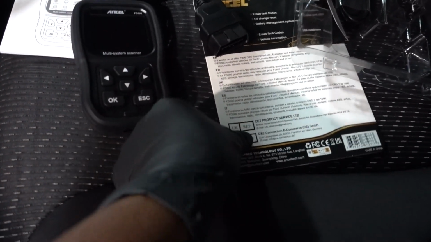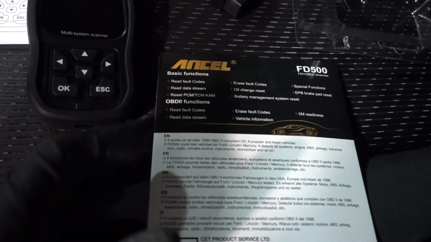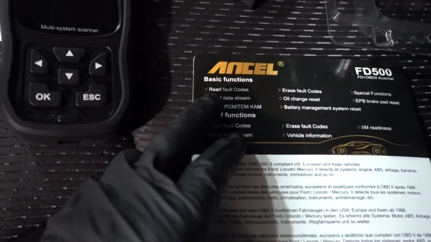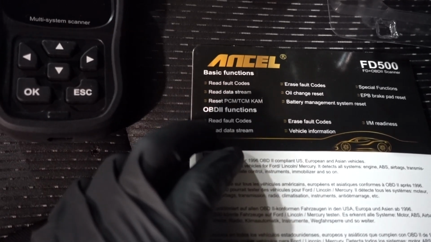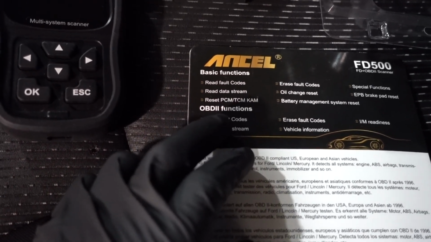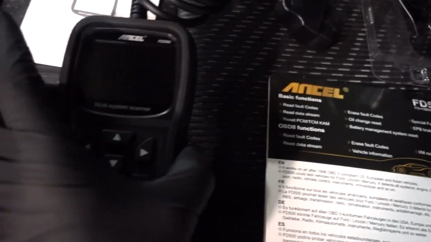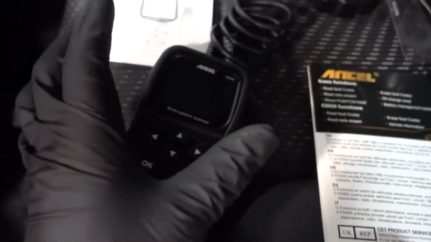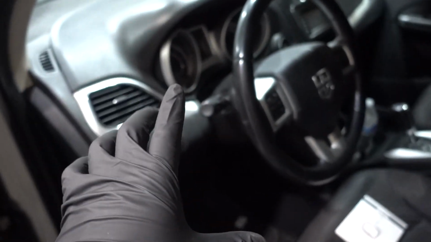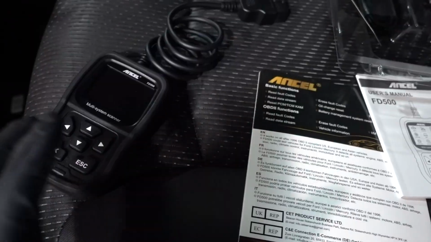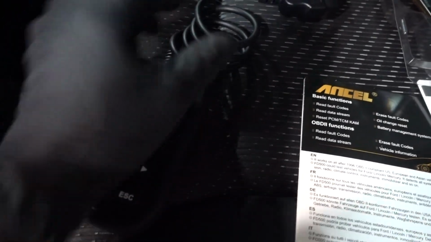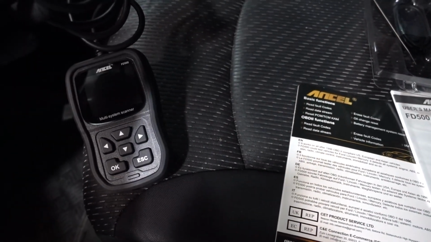With this scanner from ANCEL, the FT500, you can do a lot of things. You can reset codes, read data, you can reset the PCM, TCM, CAM, and you have all the functions with this little scanner. Today, I'm just gonna check and reset the codes on this Journey. We're gonna use the basics on it. But if you need a scanner, this is a good option, and it's really affordable.